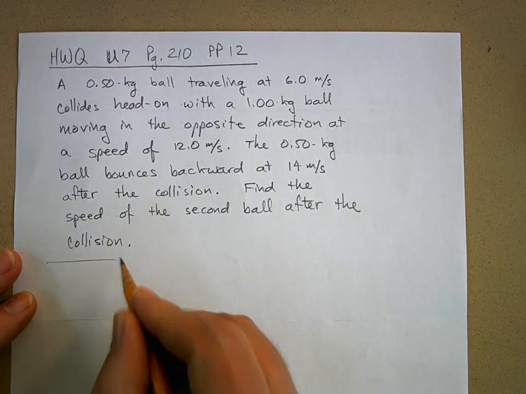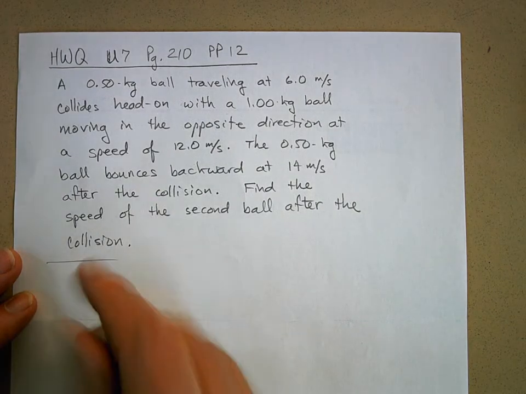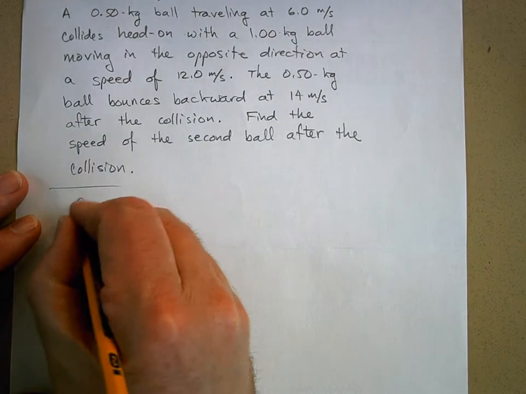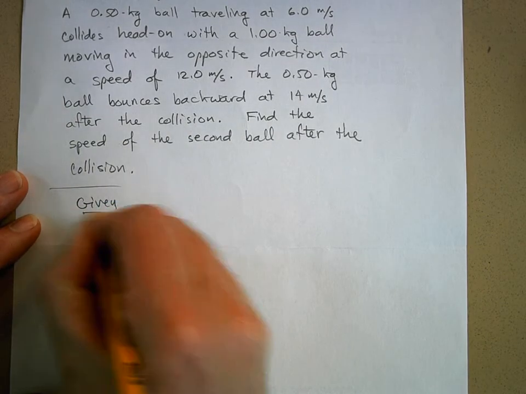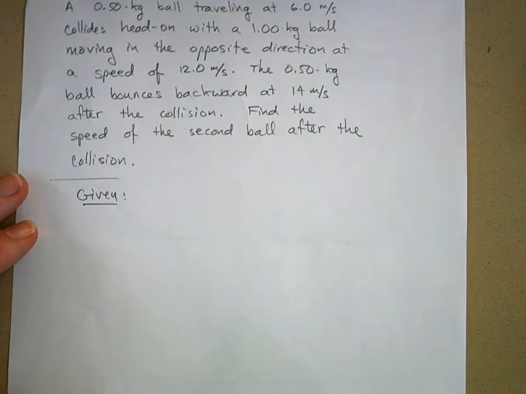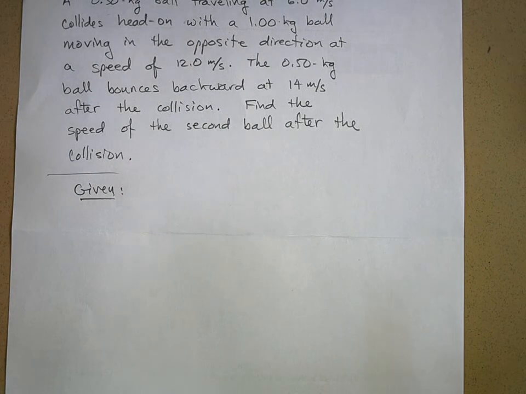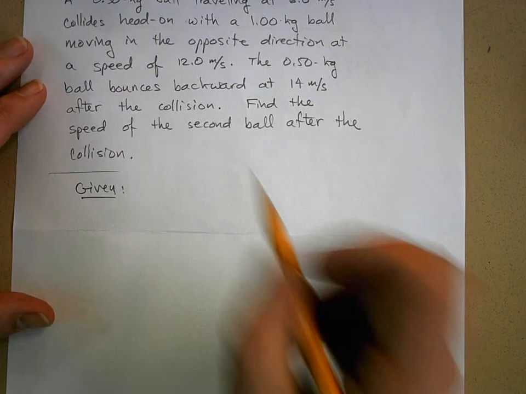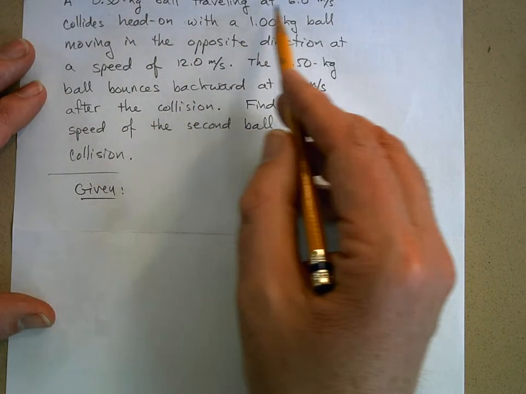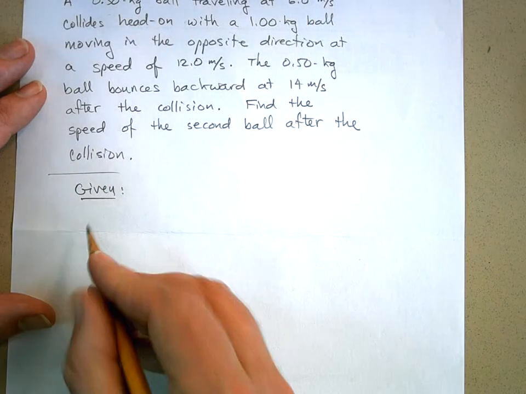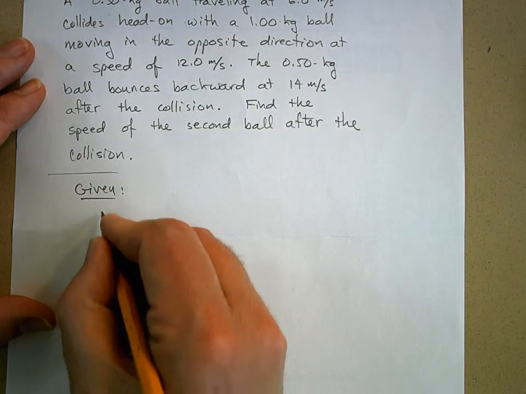Okay, so let's do given, find, and solve here. With collision problems, especially one like this, it's really important that you draw a picture of it and really get the directions of the initial and final velocities right. So a 0.5 kilogram ball is traveling at 6 meters per second. I'm going to call that M1.